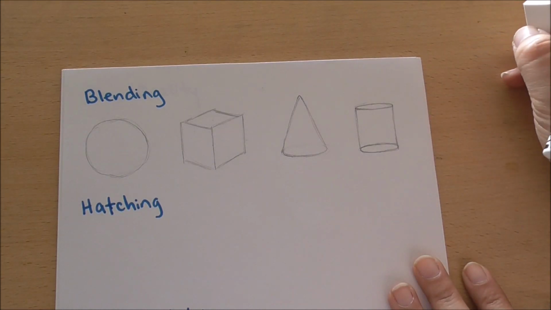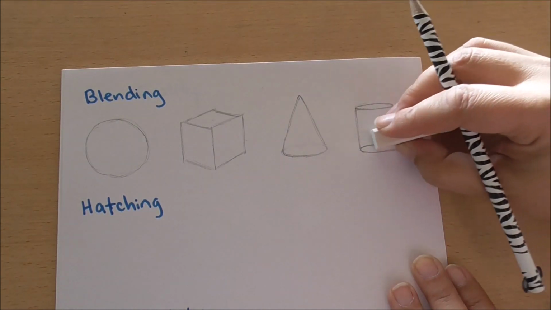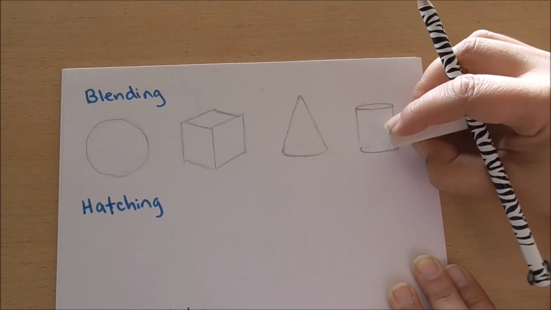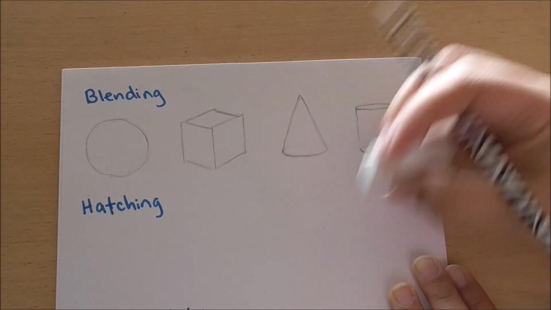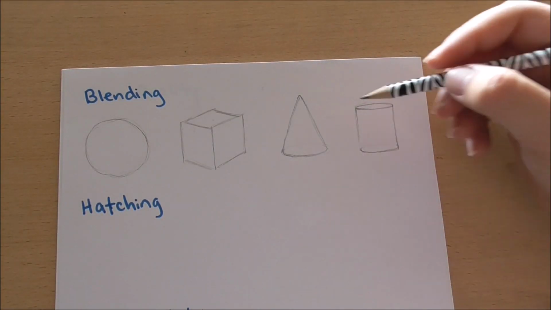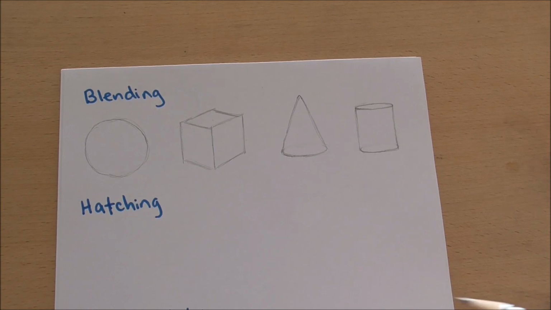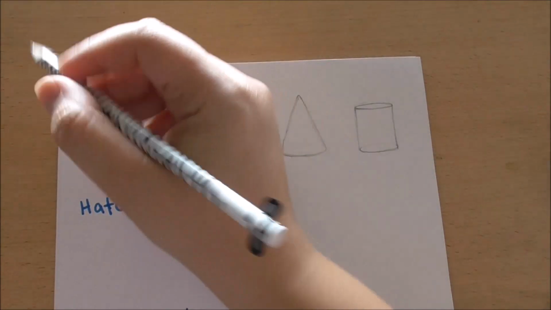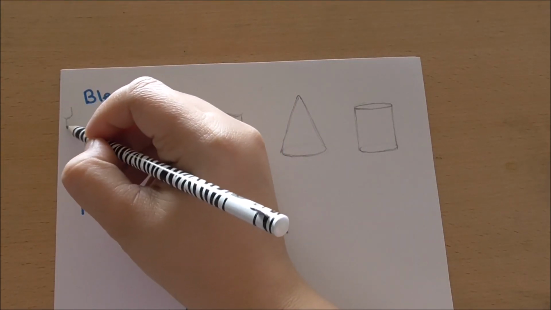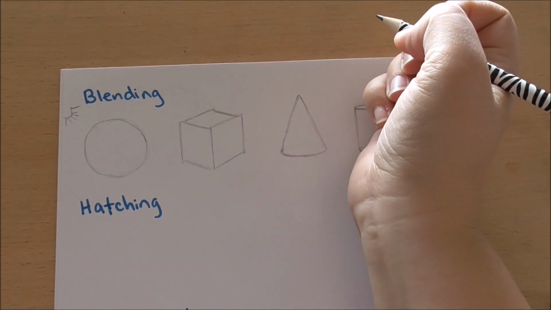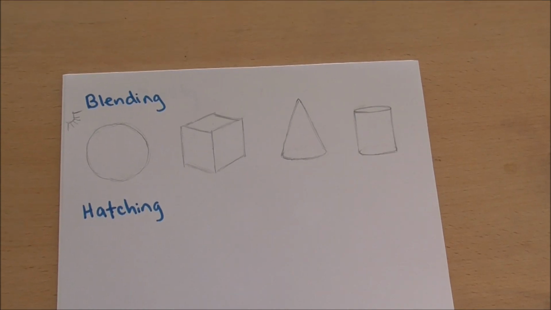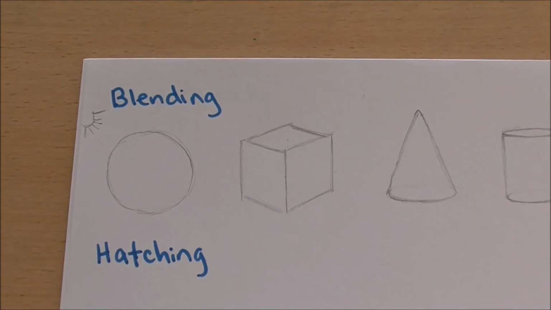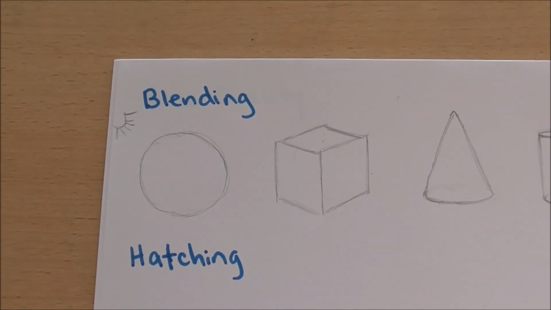And then when I'm done, I'm going to erase this. Okay. So if we have our light source, let's say our light source is over here. Okay, let me zoom in a little bit here. We'll just focus on the circle first.